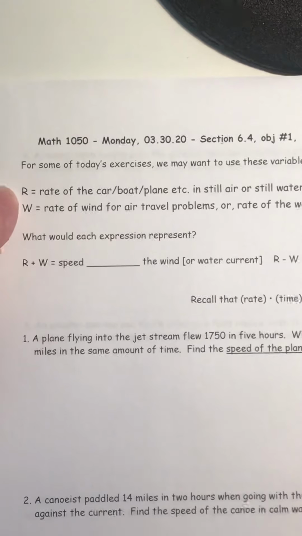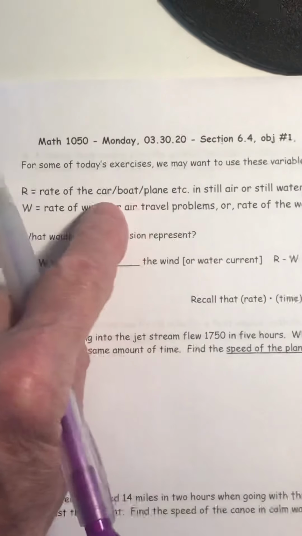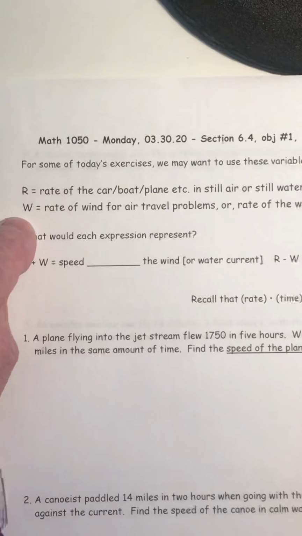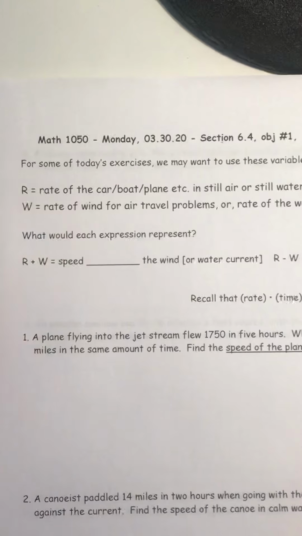We'll use R for the rate of the vehicle, car, boat, whatever it is, for the rate or speed in still water or still air. And the W will be the speed of the wind or the speed of the water or whatever it is, either pushing back or helping the vehicle to move.